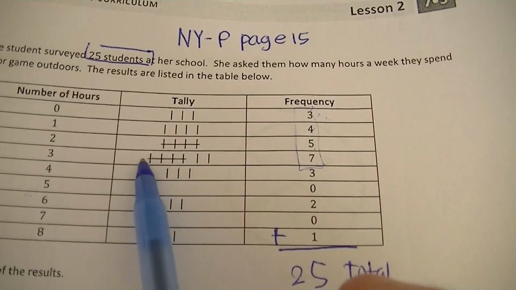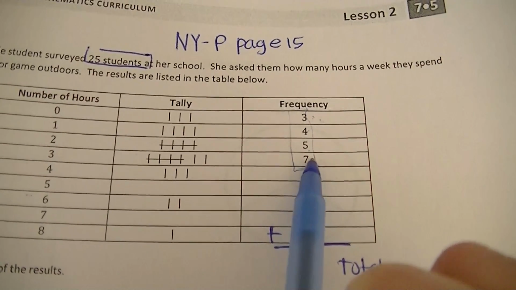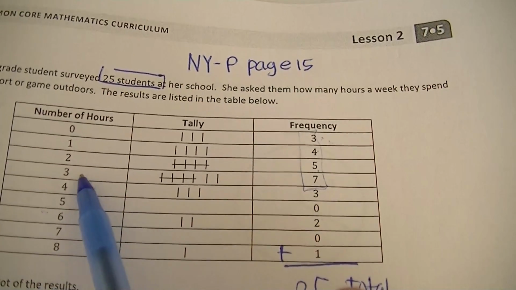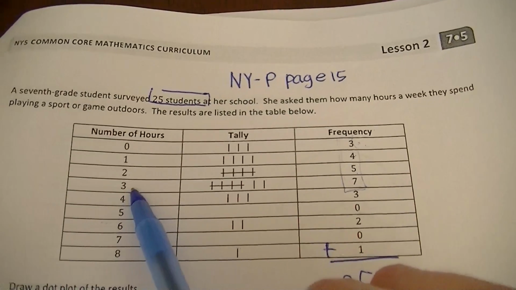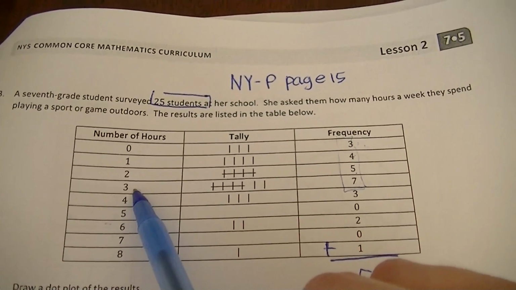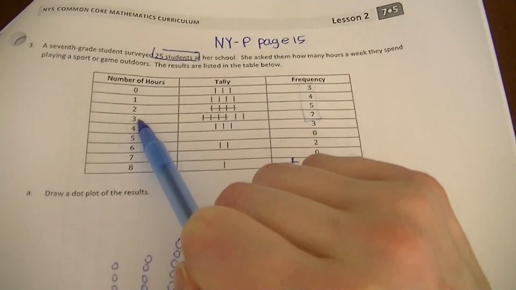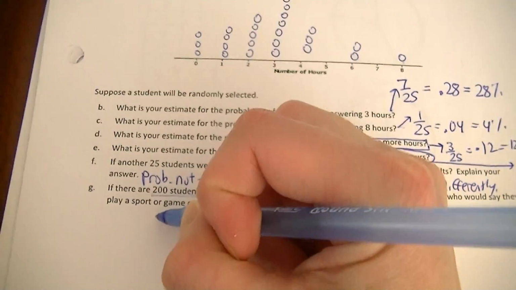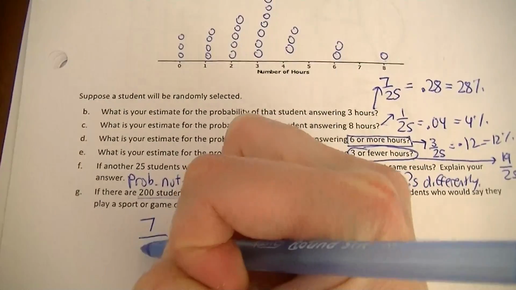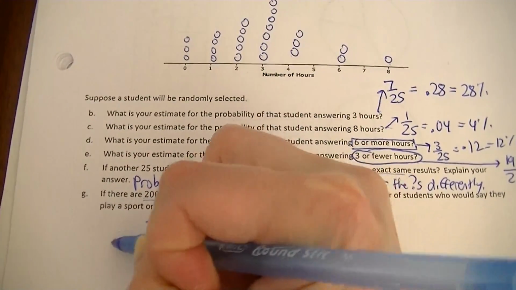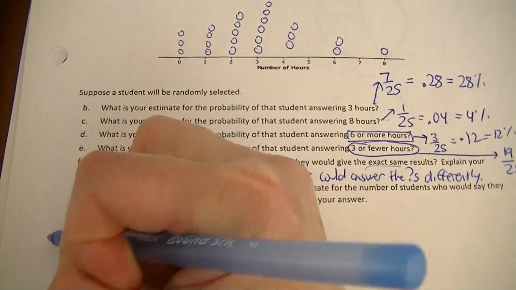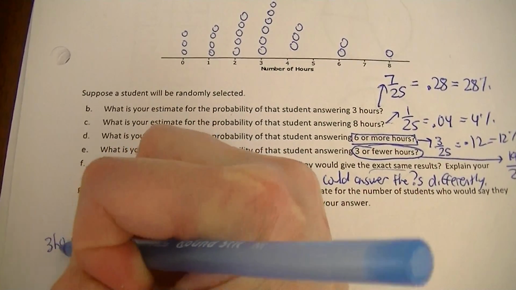And I see that there are 7 tallies. It happened 7 times. So 7 students said that they spend time playing a sport or game outdoors 3 hours per week. So I'm going to go ahead and use that information, that 7 out of the 25 total. So that 7 represents the 3 hours outside.